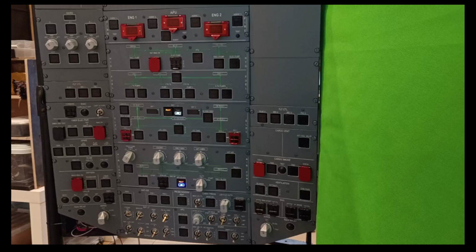Okay, so that is the design process of the overhead, starting from the Cori switch first, because I have to ensure the Cori switch is working perfectly well, and the other switches also, the size. And one more, you see this, the wiper switch.